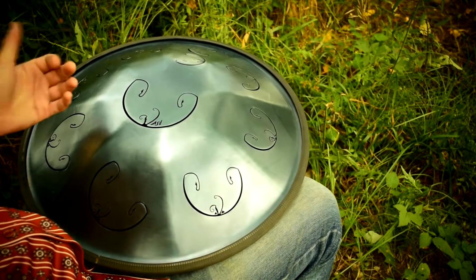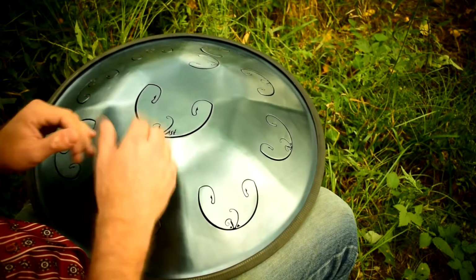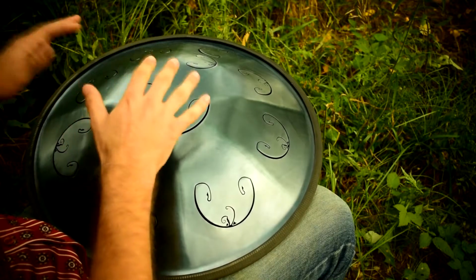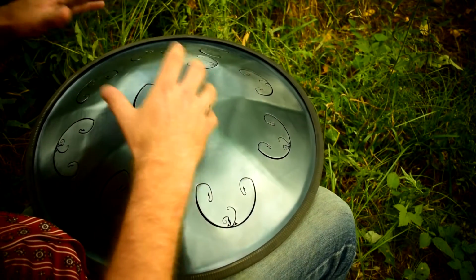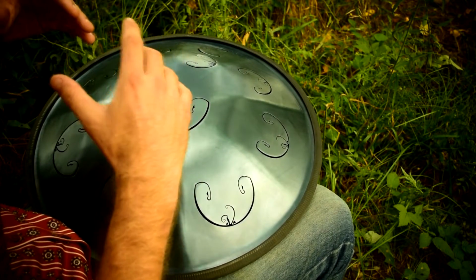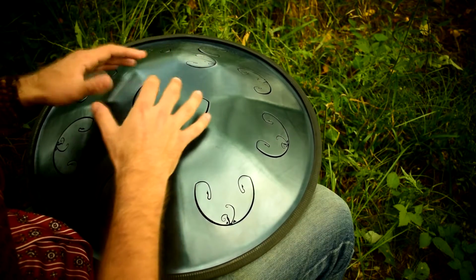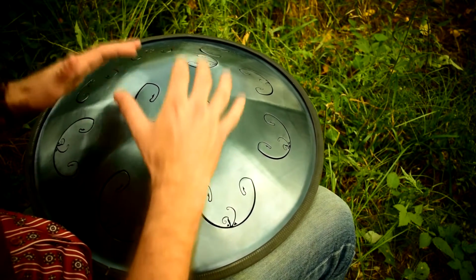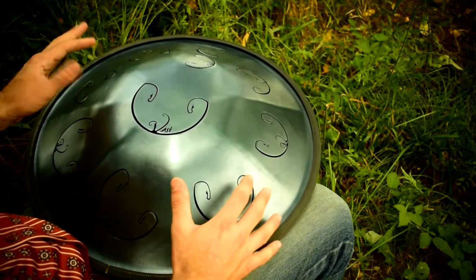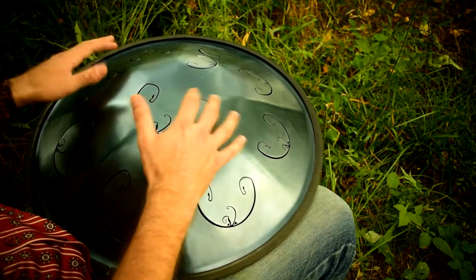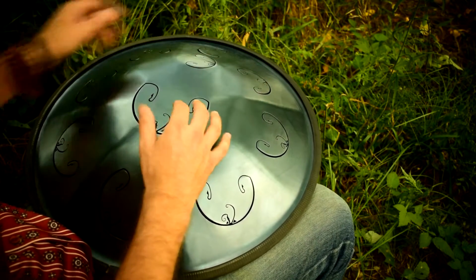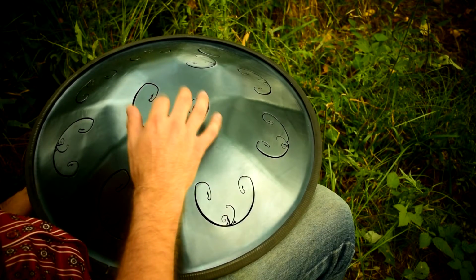So the basis of this playing style is using the ding as your central orienting note. And using the ding ensures that all of the notes go together well. So what I'm really doing in this particular example is just going up the scale while keeping the ding.